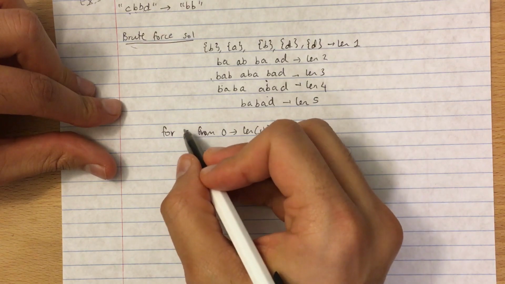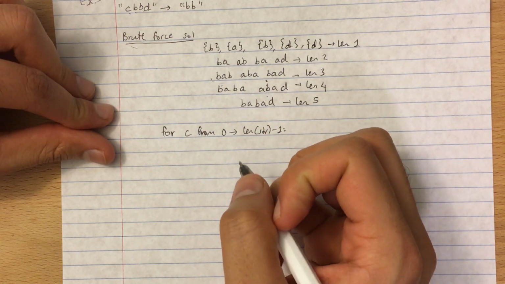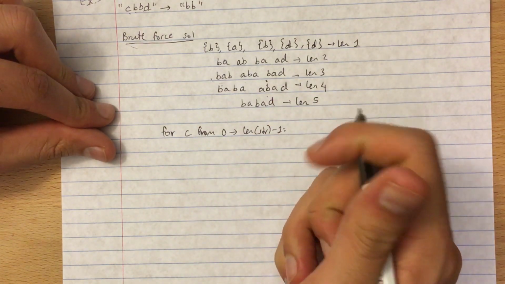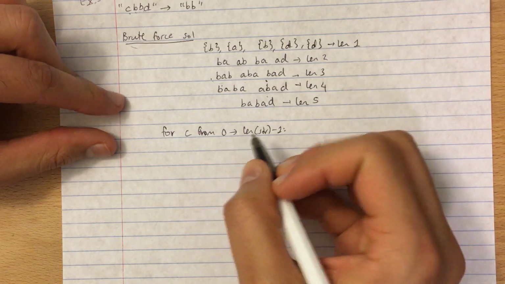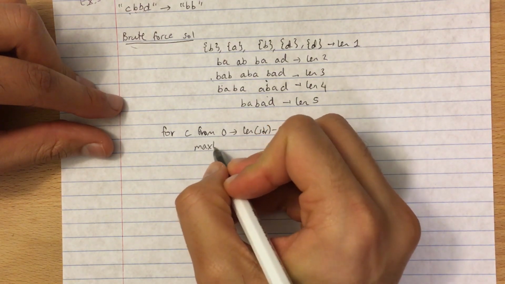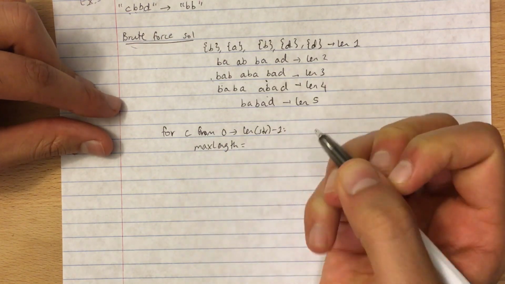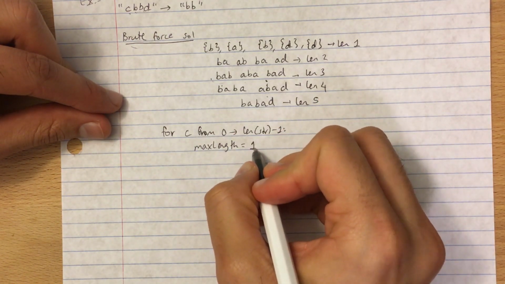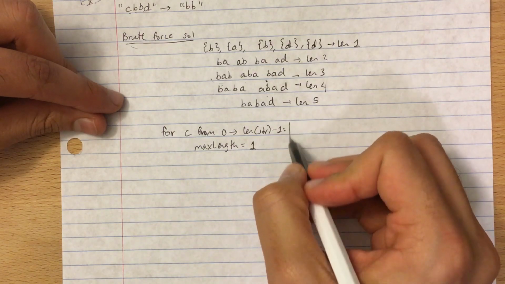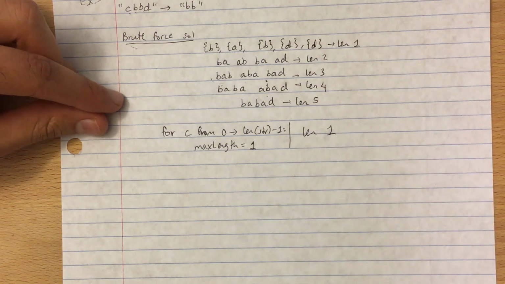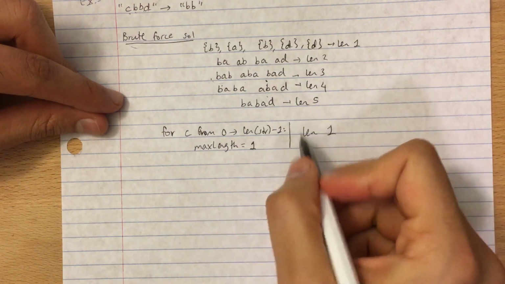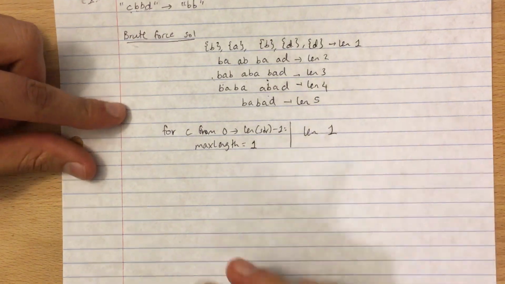One character is always trivially a palindrome, so technically we don't even need to consider that case, but I include it in case the string is empty. So you can set the max length to 1 and have a loop that evaluates all strings of length 1.